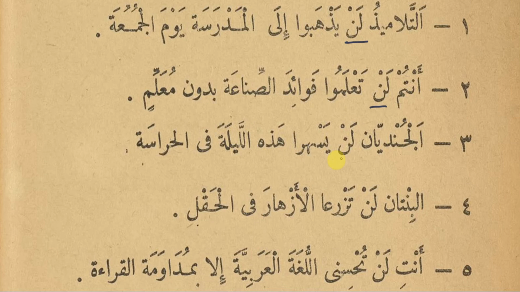الجنديان لن يسهرا. They will not stay up or stay awake this night tonight in their guarding duty. So لن يسهرا. Notice it lost that n. So here this is the pronoun, the dual pronoun. البنتان لن تزرعا. Notice the two girls will not plant the flowers in the field. Notice the n is lost. This is the dual pronoun.